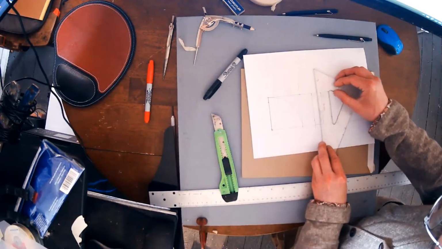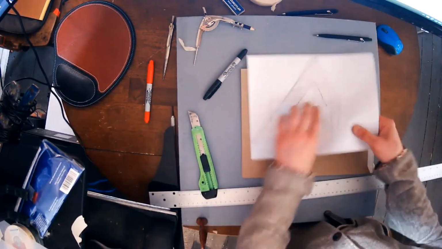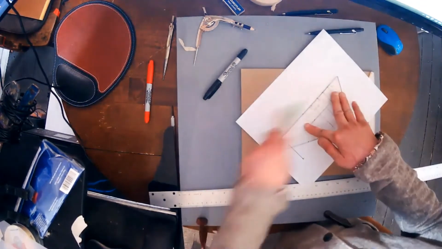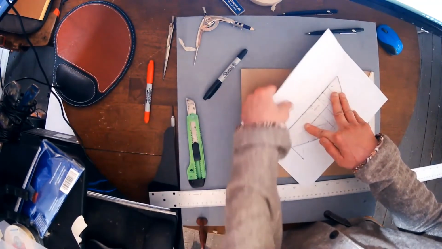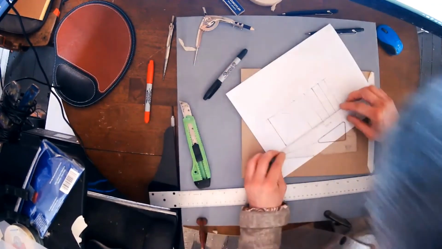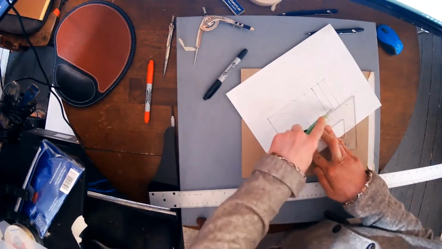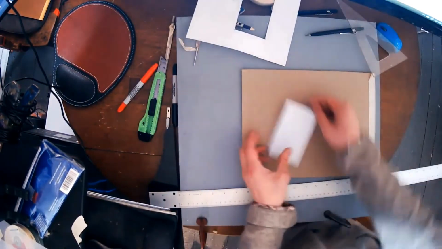Square, root 2, and root 3. So this is the root 3 rectangle.